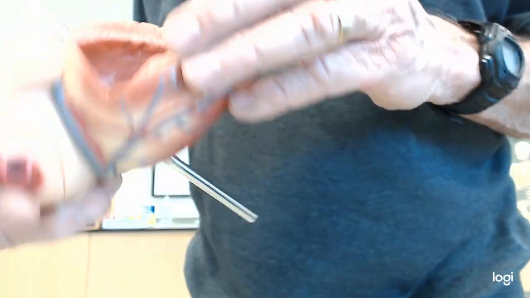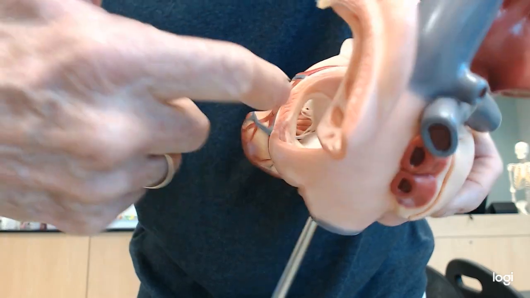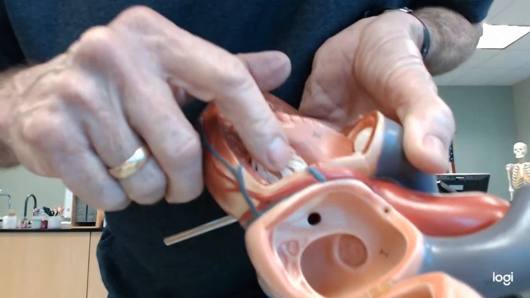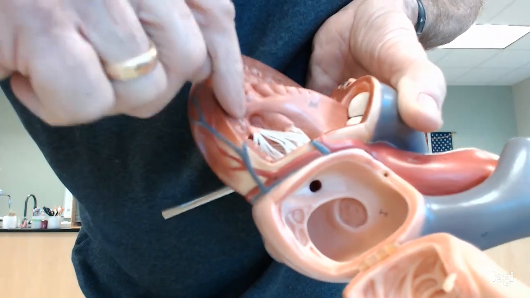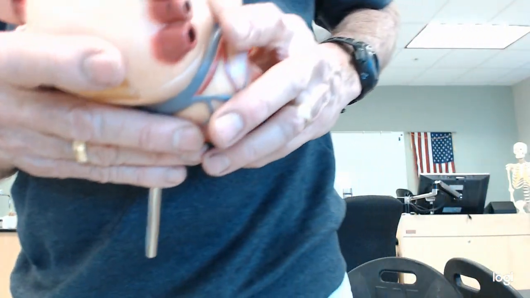The cusps of the valves, again, are the little flaps of the valve. This is the tricuspid valve. It has three cusps. Those cusps are attached to the chordae tendineae, which attach to the papillary muscles. Semilunar valves: pulmonary and aortic valves.